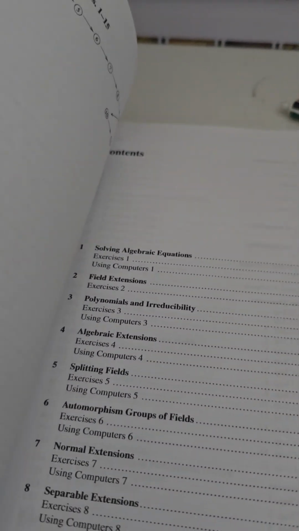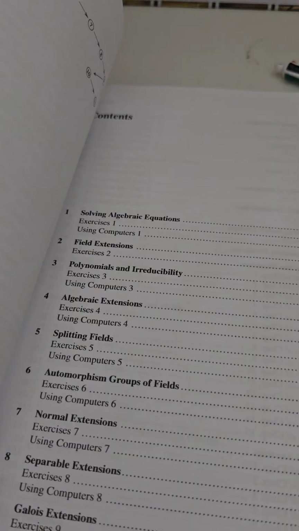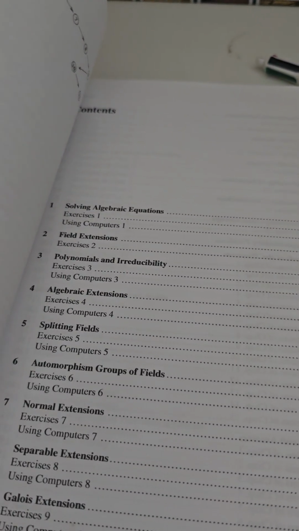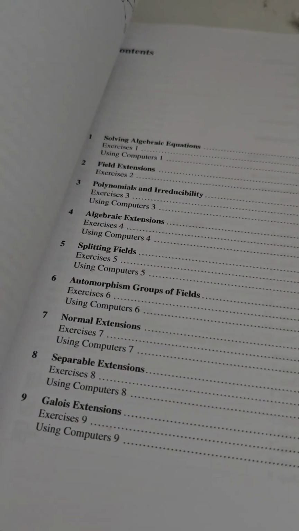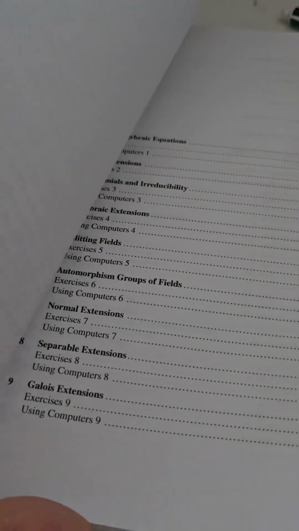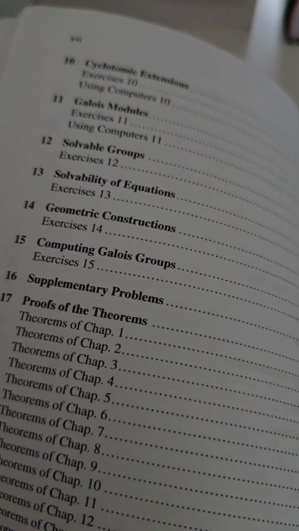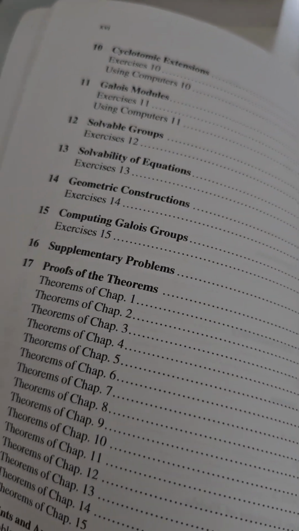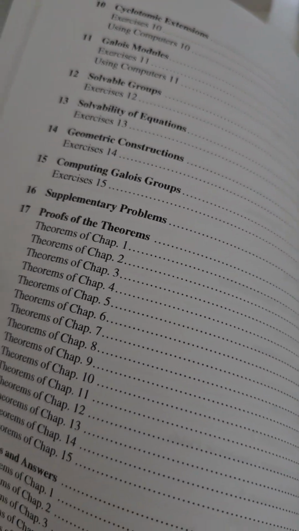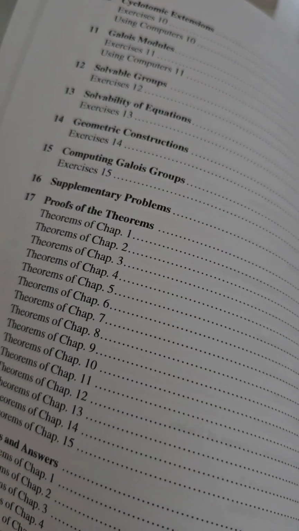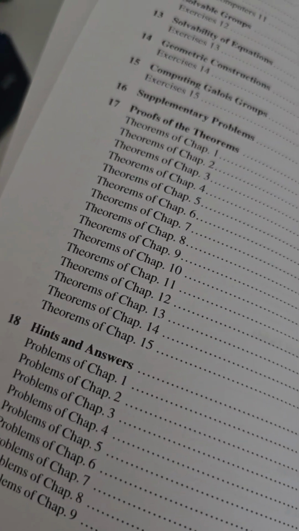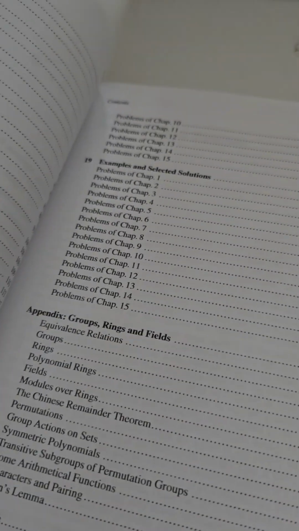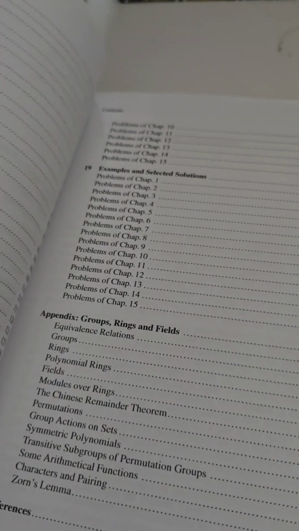So it starts with solving algebraic equations, field extensions, polynomials and irreducibility, algebraic extensions, splitting fields, automorphism groups of fields, normal extensions, separable extensions, Galois extensions, cyclotomic extensions, Galois modules, solvable groups, solvability of equations, geometric constructions, computing Galois groups, and yeah, then the proofs and hints and answers and examples and selected solutions, and then some appendix.